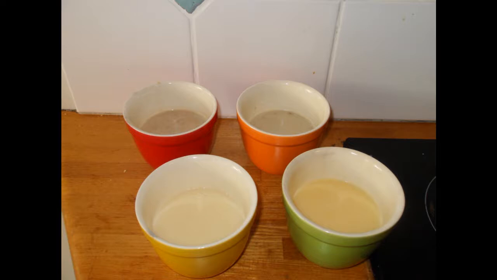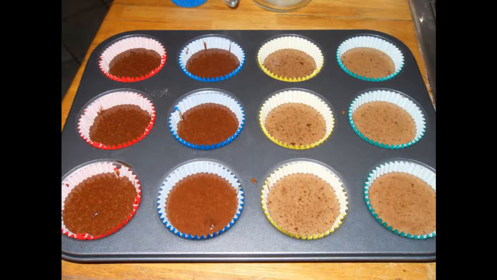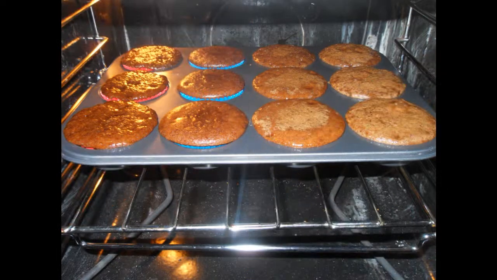The fourth test is in the green ramekin and the green cupcake paper. This is the original recipe. While in the oven, each altered recipe still created CO2 bubbles that rose to the top.